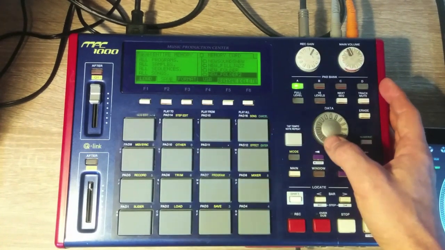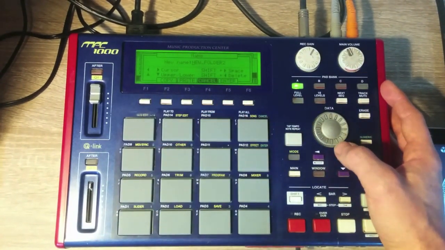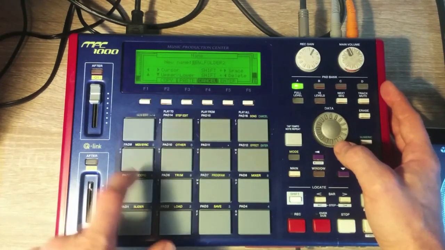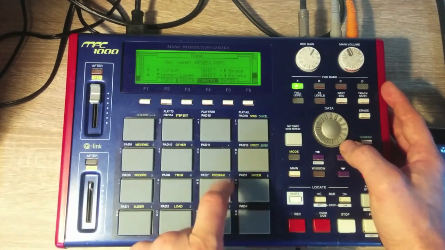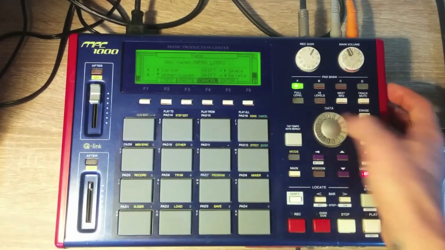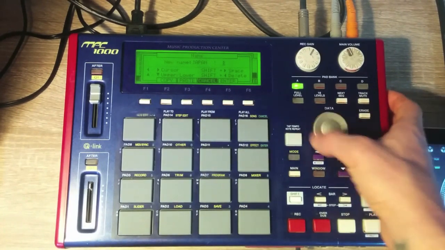I'm going to give this a name. Oops, it named it for me, but we're just going to go back and rename. Let's name it Japan, just to stay with the theme. Japan with an exclamation mark.